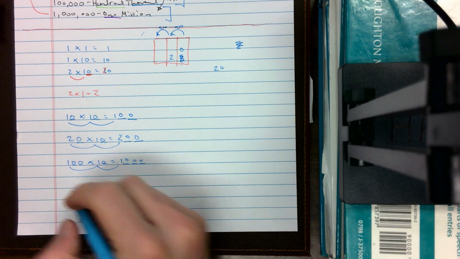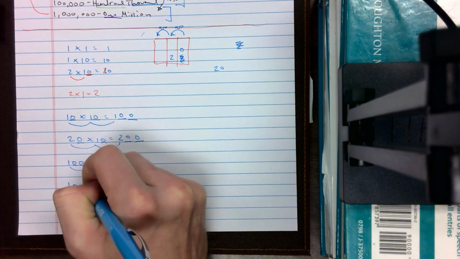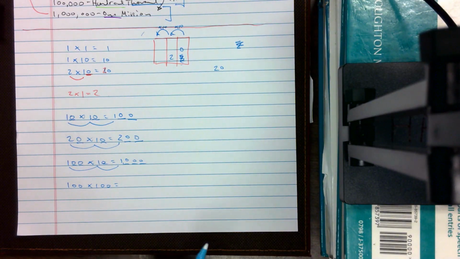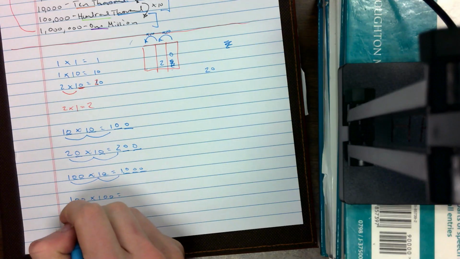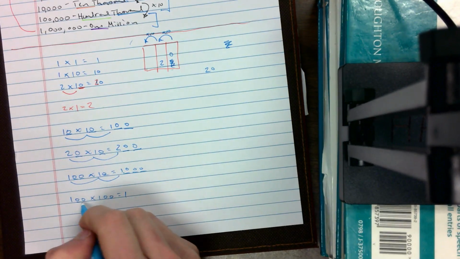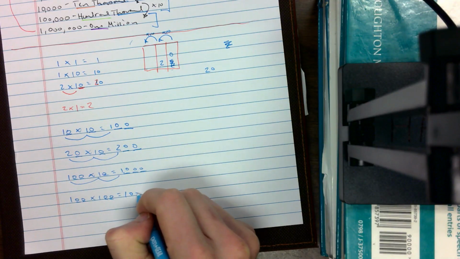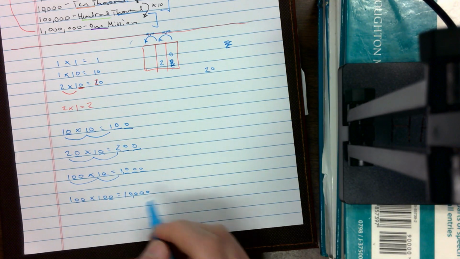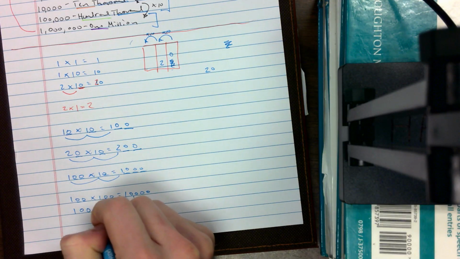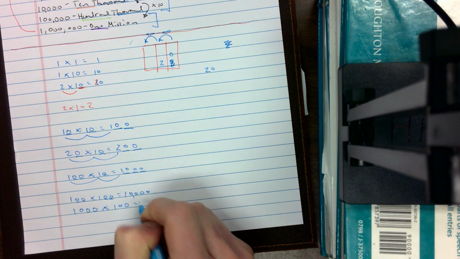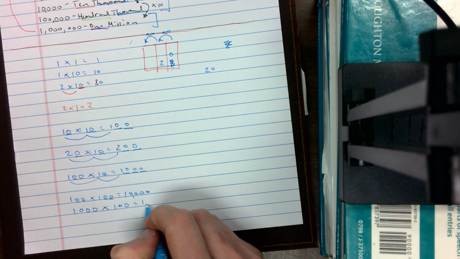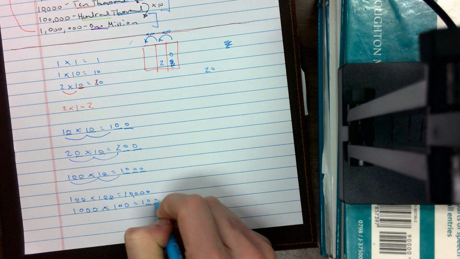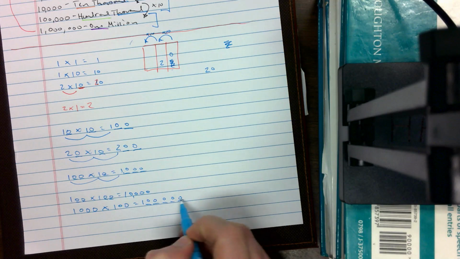So we continued. We started adding more and more zeros. So 100 times 100. If you have 100 times 100, you've got it in this area. 1 times 1, once again, is 1. We've got 4 place values behind that. So 1, 2, 3, 4 to fill in. So you've got 10,000. 1,000 times 100. You've got 1 times 1 is 1. 1, 2, 3, 4, 5 place values. We fill those in with zeros. And we're to 100,000.